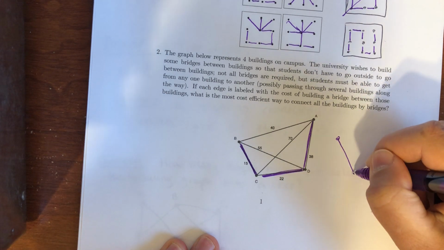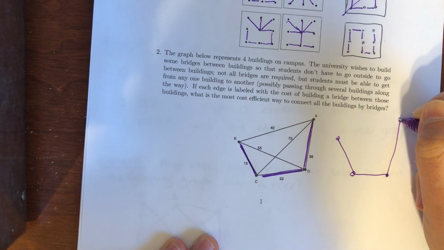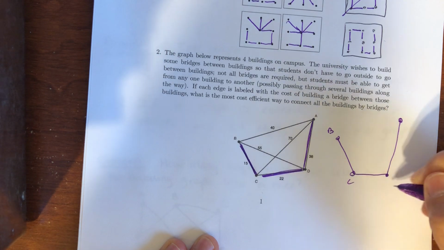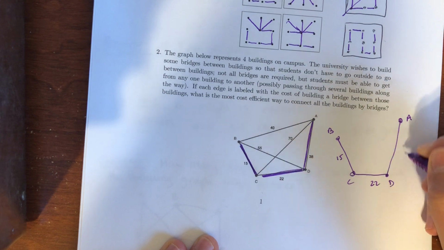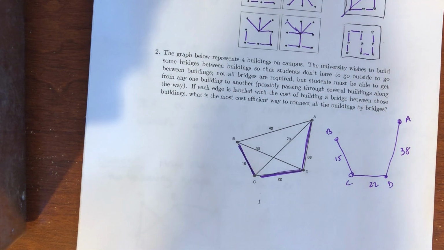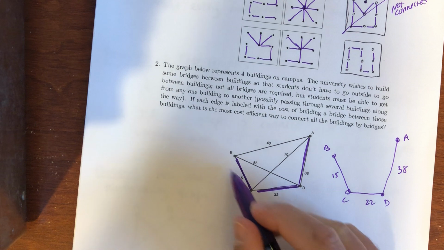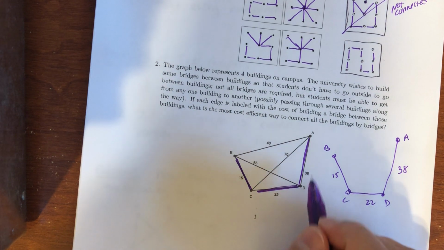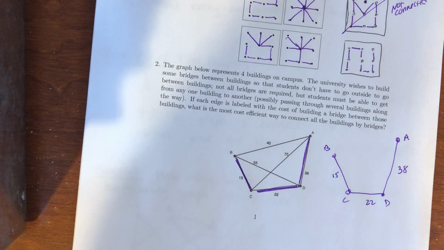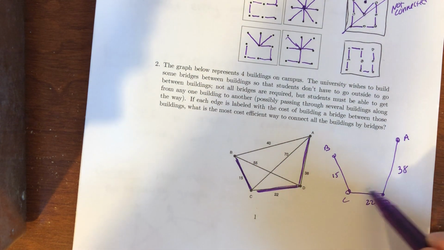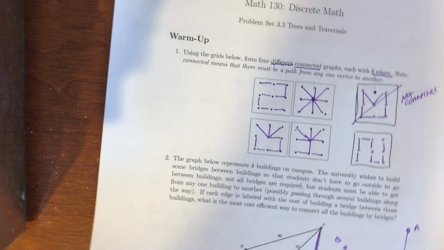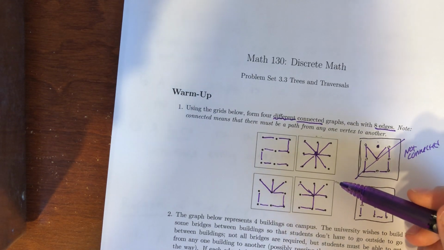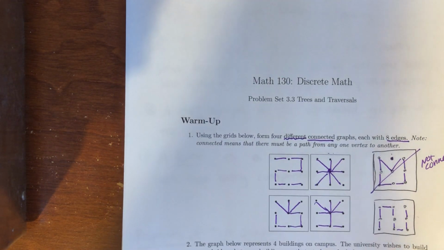Right, so I'm just going to draw this out over here. If we use these 3 edges, if we build these 3 bridges, this is as cheap as you can do it: 15, 22, and 38. All right, so what we're doing here really is we're trying to find some sort of a subgraph, just a collection of some of the vertices and edges, but not necessarily all, in such a way that everything's still connected, but as cheaply as possible. So this is getting at the idea of a tree and a spanning tree. These 4 graphs that we drew up here, these are all what we call tree graphs. So let's define what a tree is.